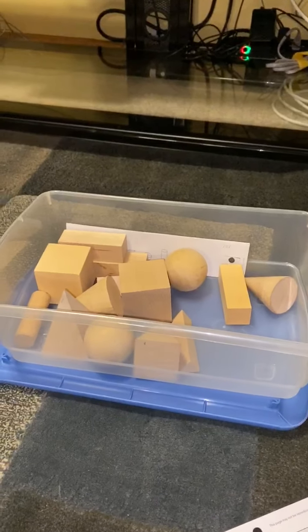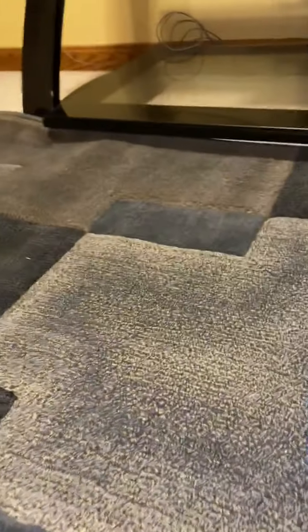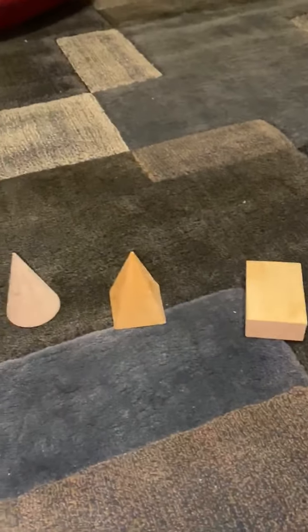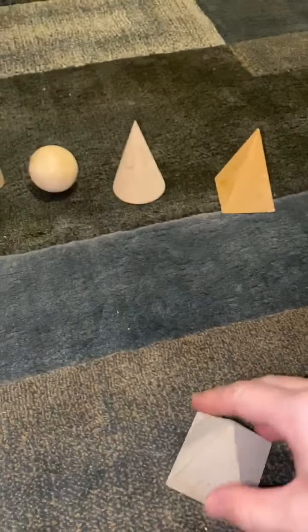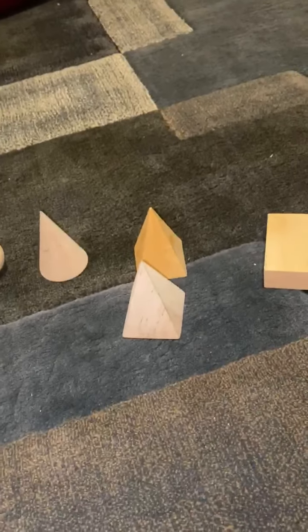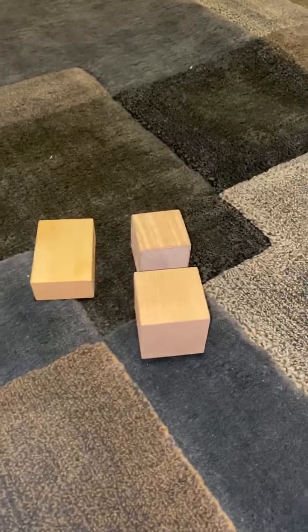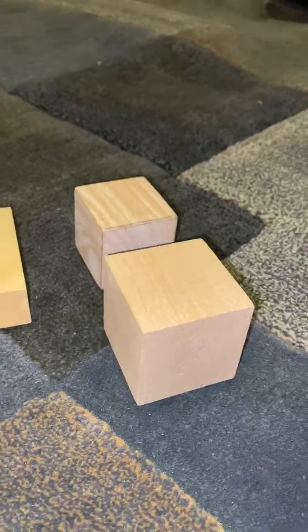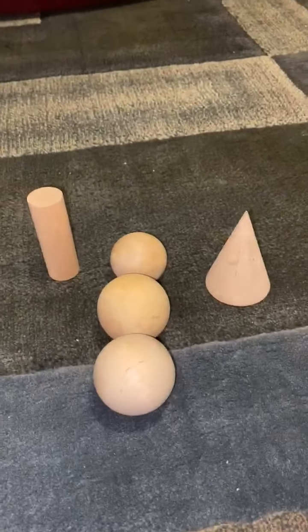And I have a box of geometric solids here, so let's sort them, what they are. Here's another pyramid. Here would be another cube, it's just bigger. These are all my spheres.